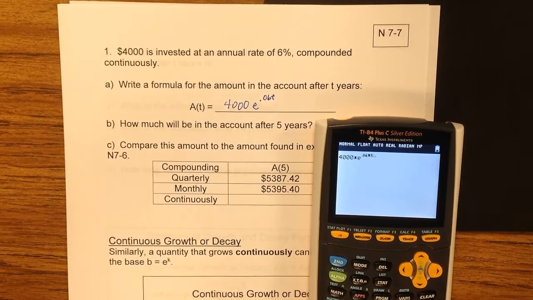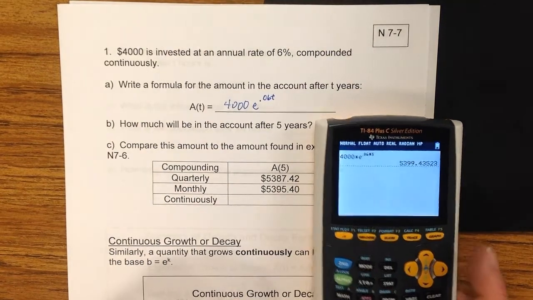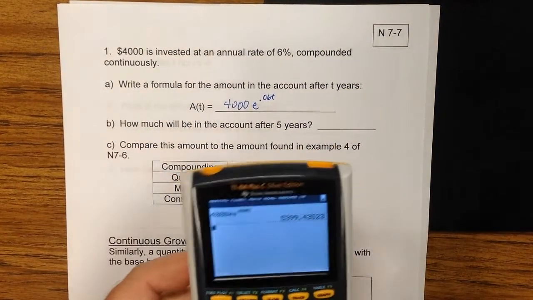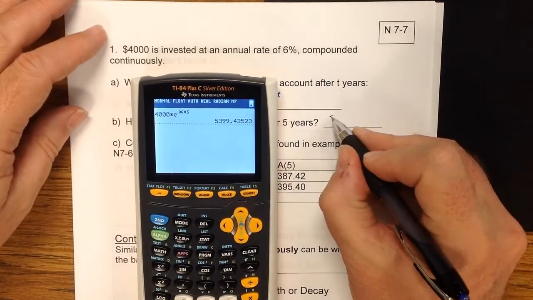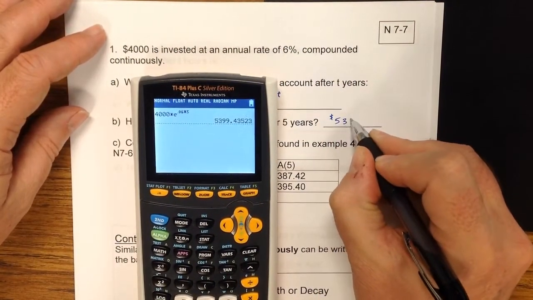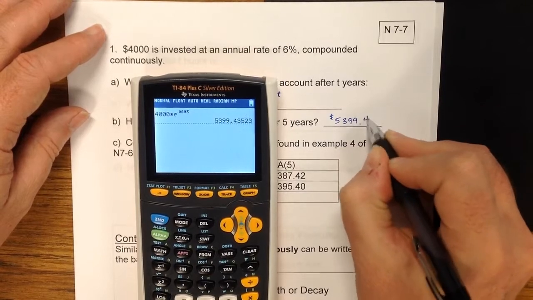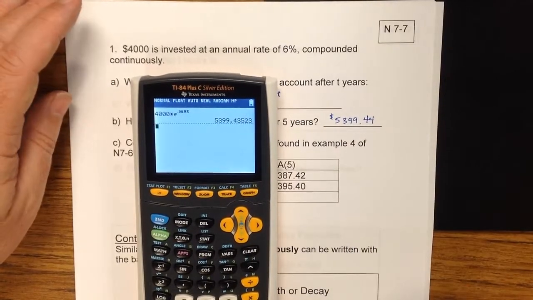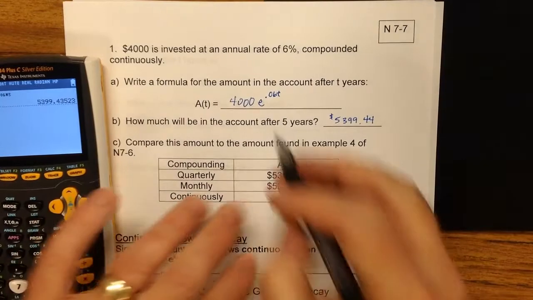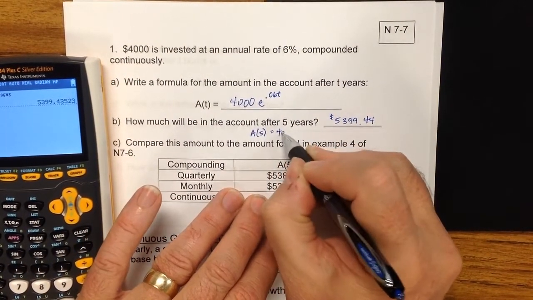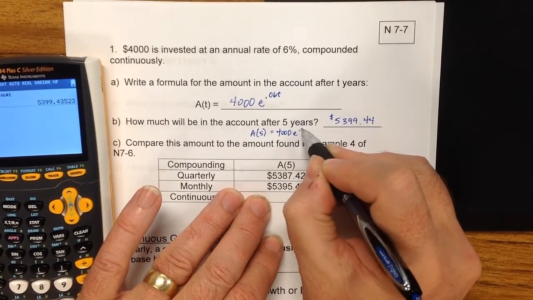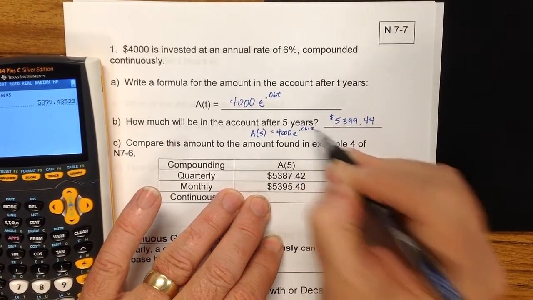So 4,000 times e to the 0.06 times 5 power, and I get $5,399 and 44 cents. So A of 5 equals 4,000 e to the 0.06 times 5.